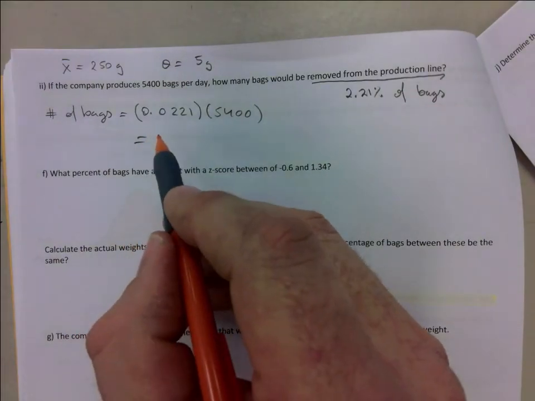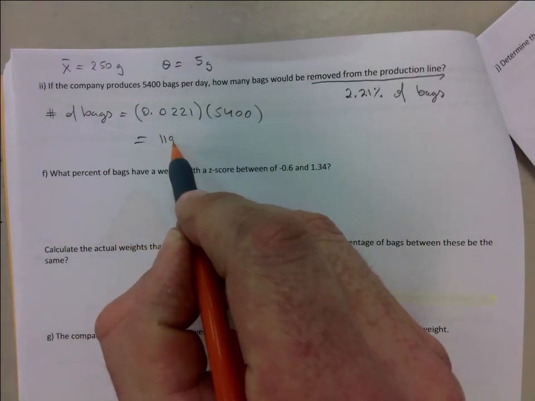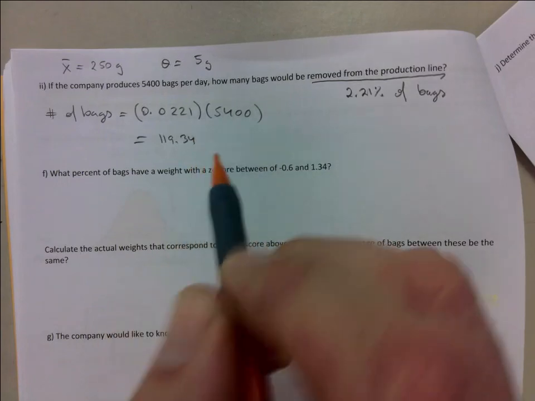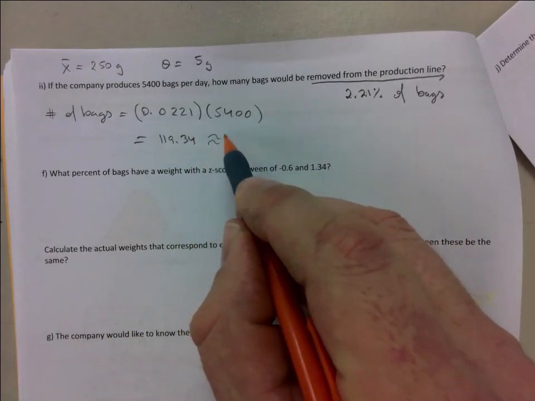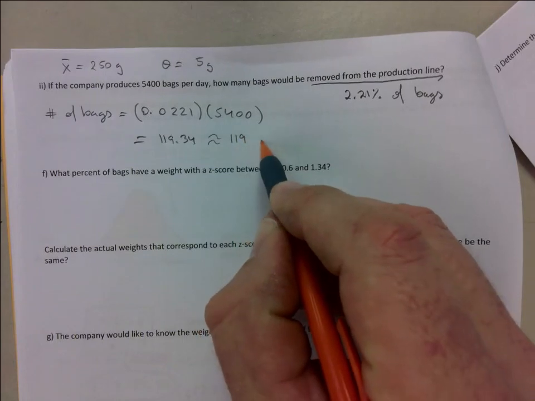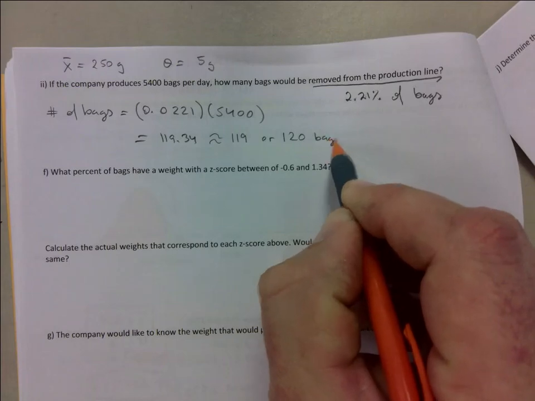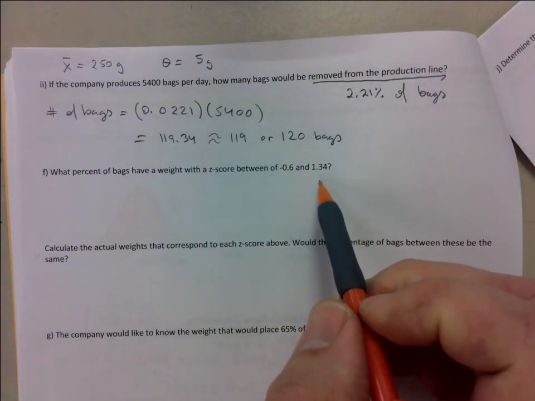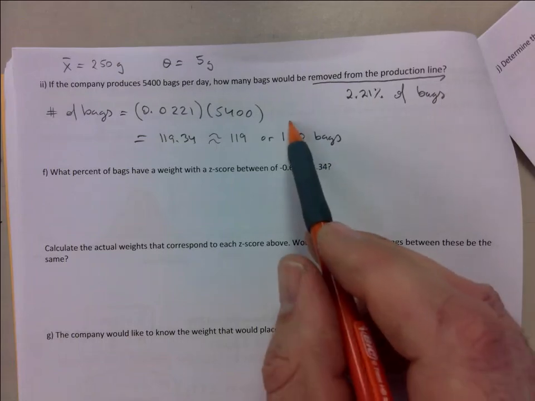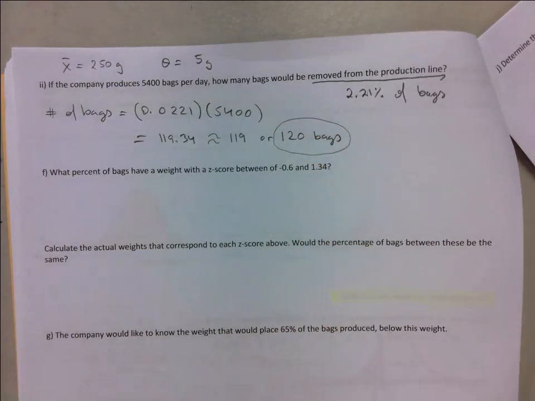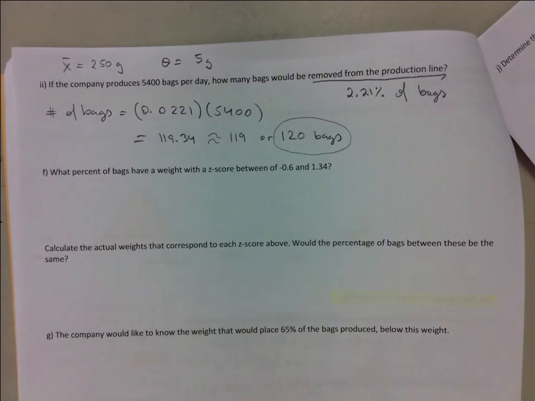That gives you 119.34. You can't have that. So you say approximately 119, or you can say approximately 120 bags would be removed. Probably if you're working for the company, you would go on the conservative side and say we're removing 120 bags, right? It would probably make a bit more sense, because even if it's less, then you're still fine.